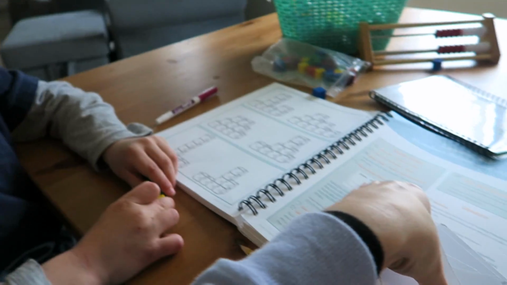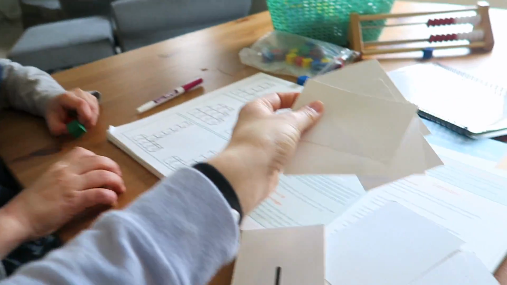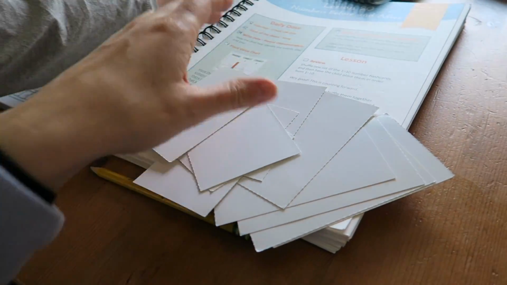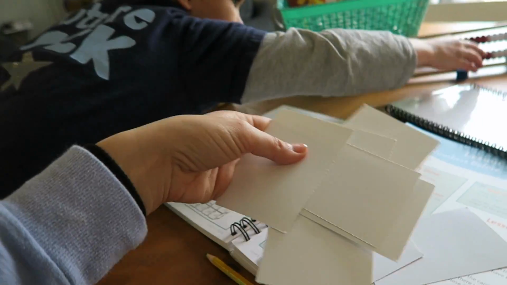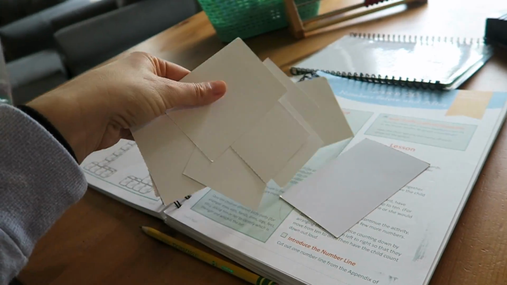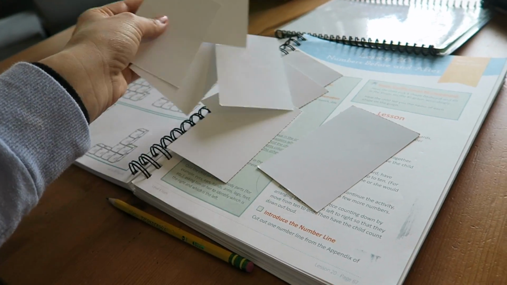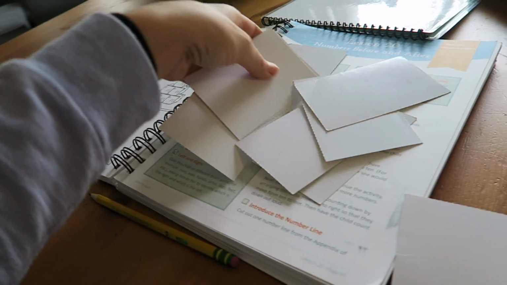Ezra, can you put the blocks away for a few minutes, please? These math manipulatives are so much fun, but sometimes we can get them out and they can be a little bit of a distraction, right?